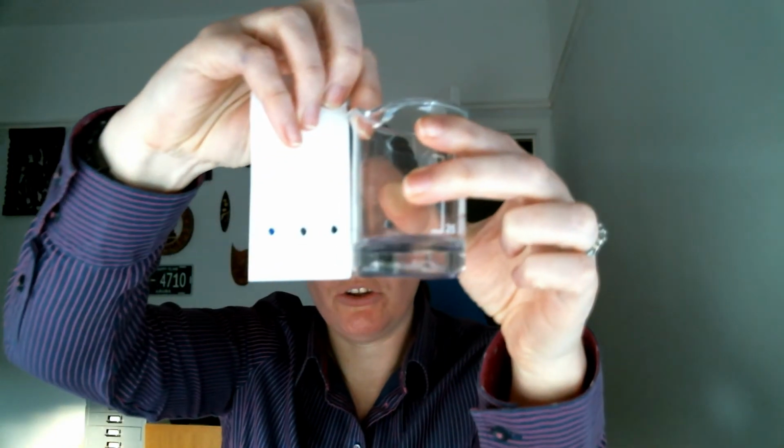So what we've got is our water in the beaker, and when we actually place our paper in, you can see it's not actually going to touch those spots. So then what we're going to do is just place our filter paper into our beaker, and we just leave it. That's quite simply how we do that one.